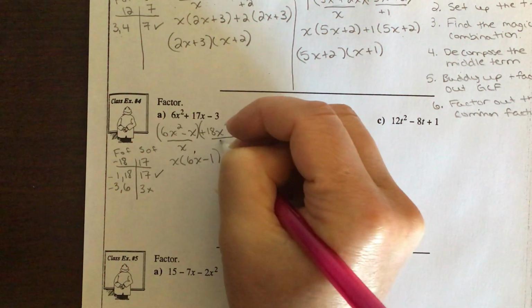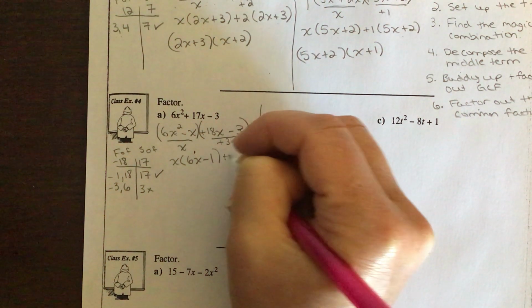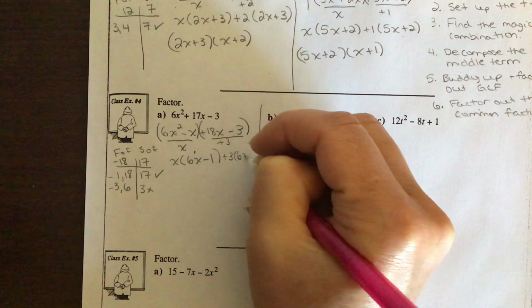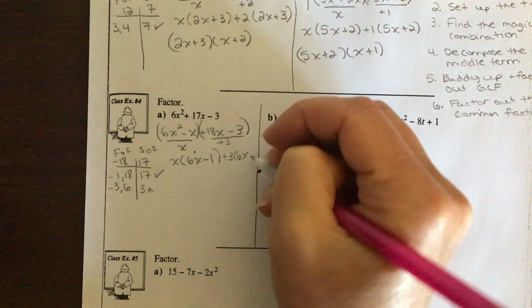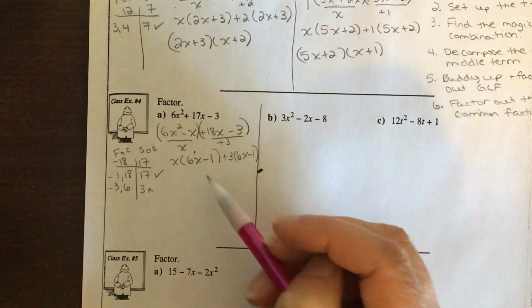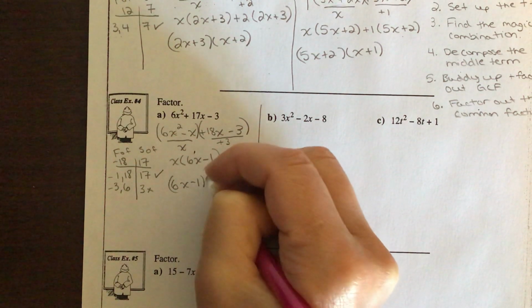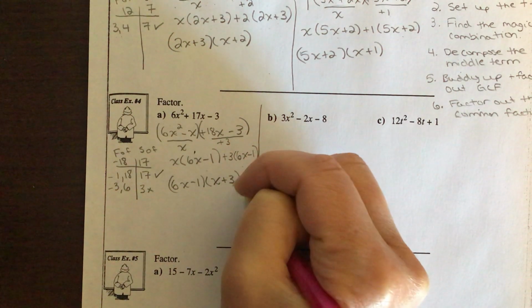Here we can take out a positive 3. So plus 3, 18x divided by 3 is 6x. Negative 3 divided by positive 3 is minus 1. Okay, look at those 2 are the same, which is good because now we factor those out. And we're left with x plus 3.